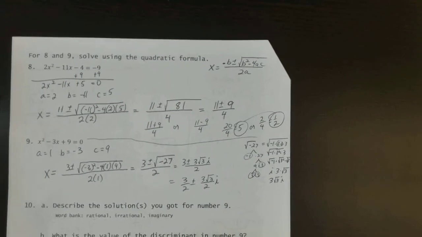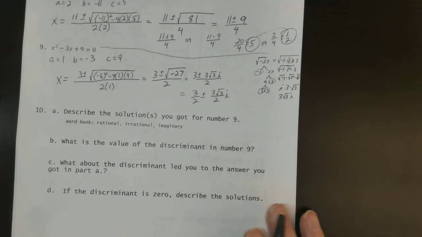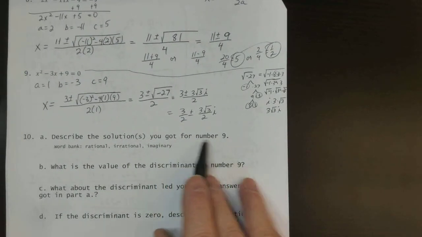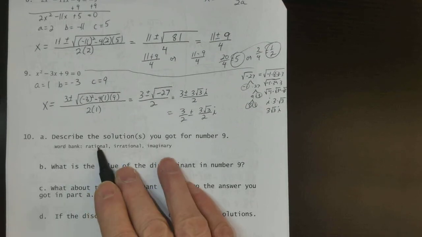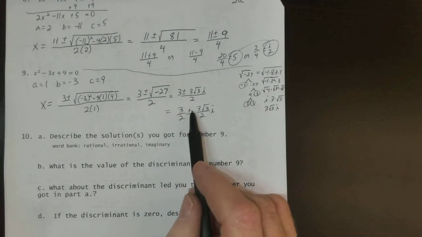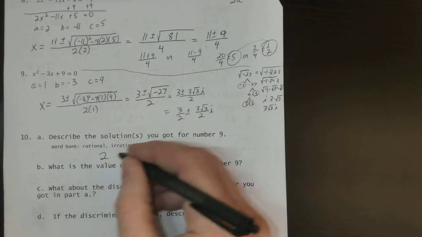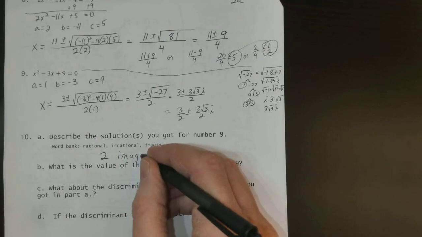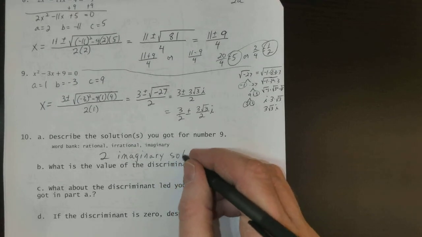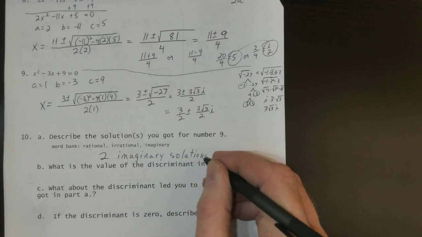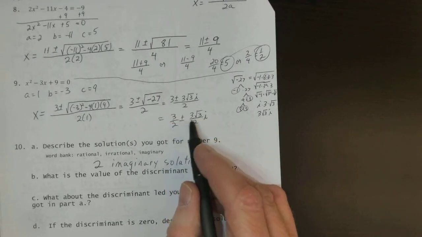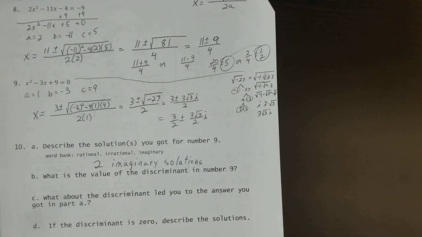Okay, there's number 9. Number 10. Describe the solutions you got for number 9. And I have a word bank here. We're going to say rational solutions, irrational solutions, imaginary. I'm also going to say how many. I've got 2 imaginary solutions. And one of them is 3 halves plus 3 radical 3 over 2 i. One of them is 3 halves minus 3 radical 3 over 2 i.